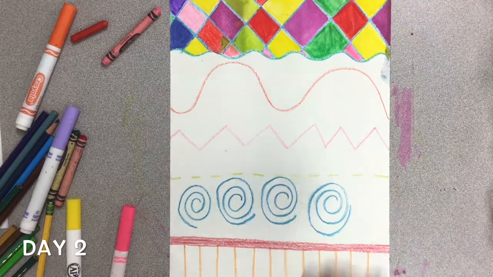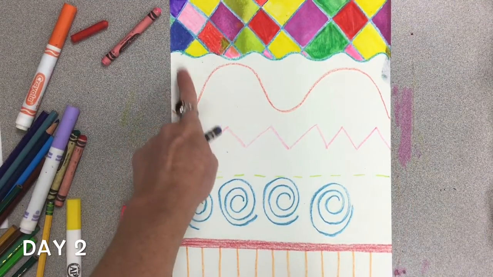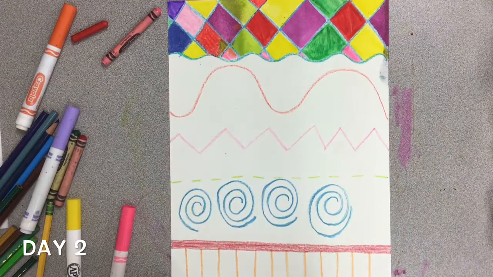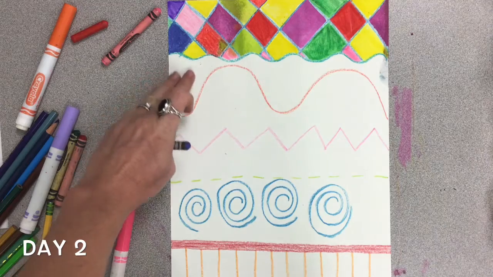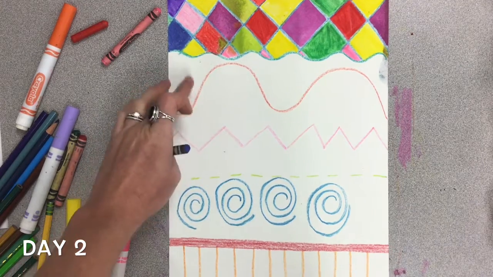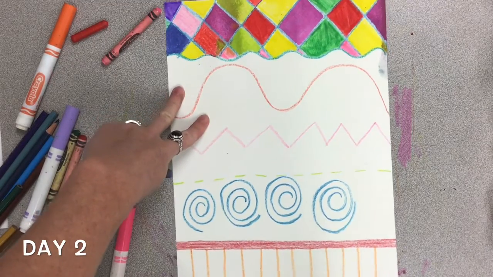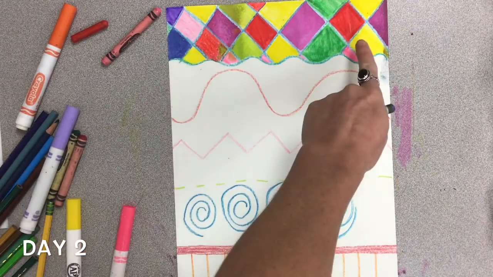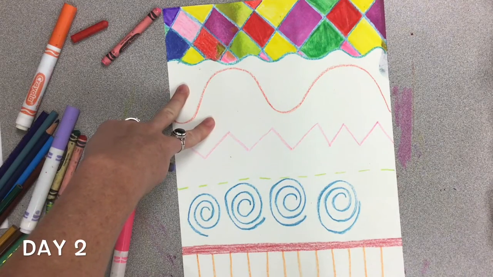We started out with lines and now we're looking in between those lines and what shapes they create. Last time we filled in the top and today we're going to slowly move down into the next sections. So we might be doing 2 sections today. Last time it was only 1, but today we're going to do 2 sections of our paper.